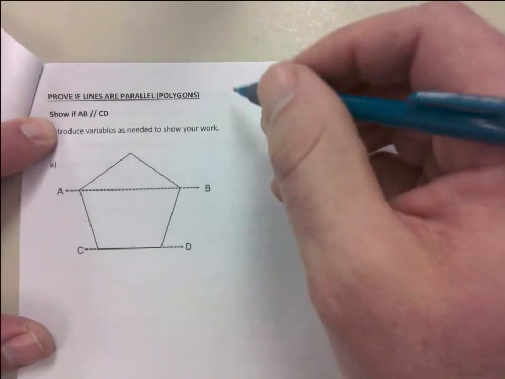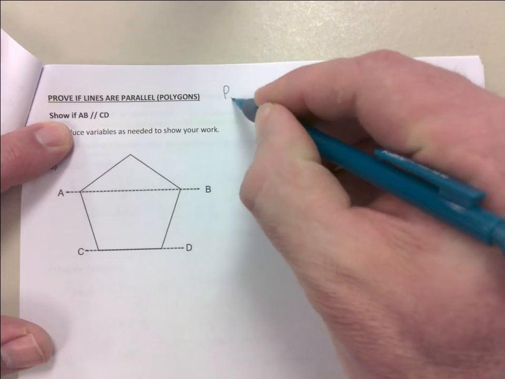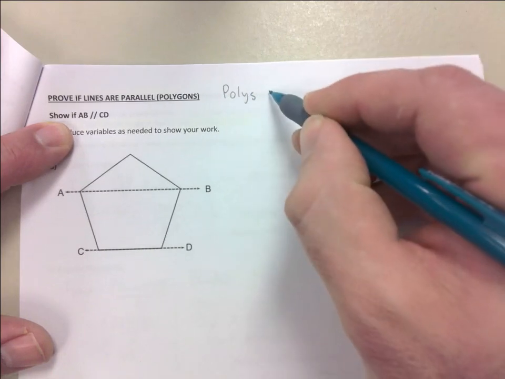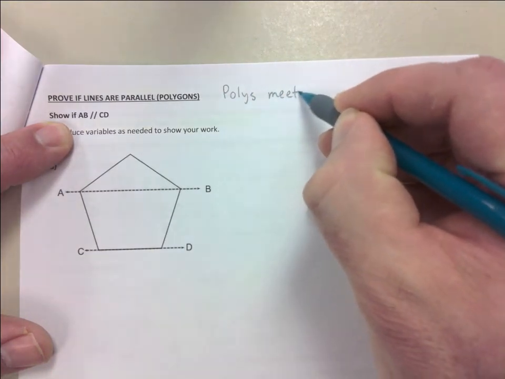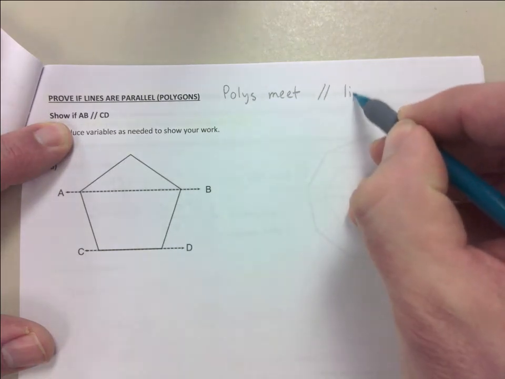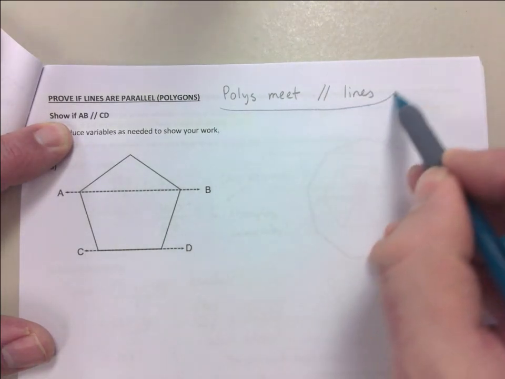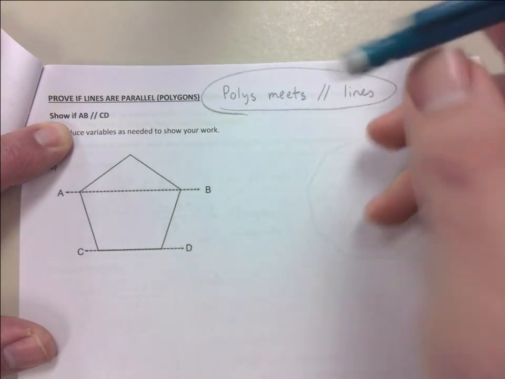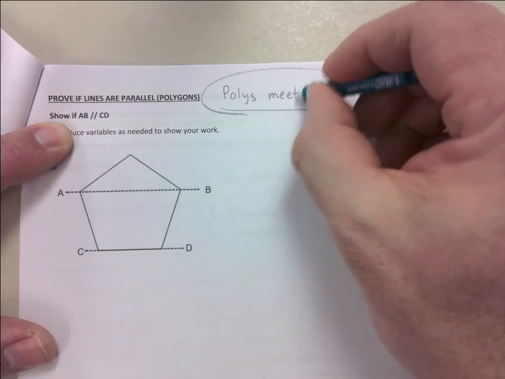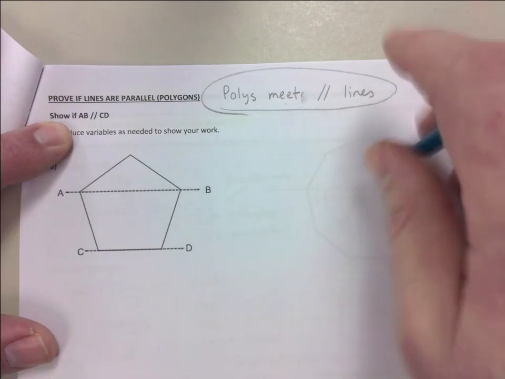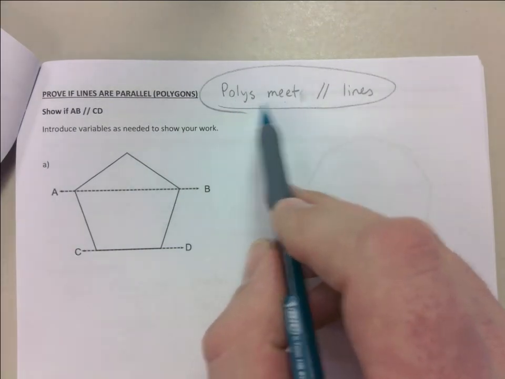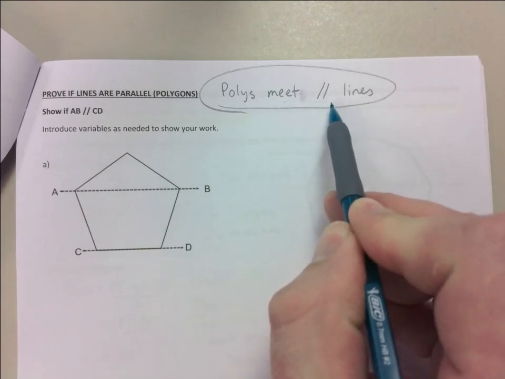So if you want a little phrase here: polygons meet parallel lines. It's kind of like a catchy title to this, so that it's not that catchy. Sorry, that's the best I could muster right now. But it's a mix between those, right?